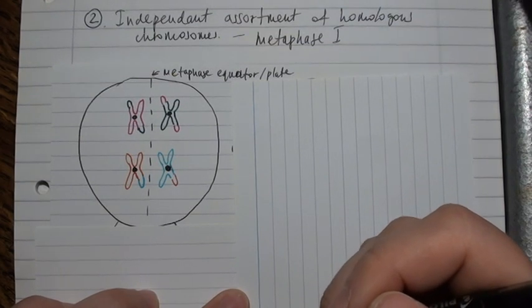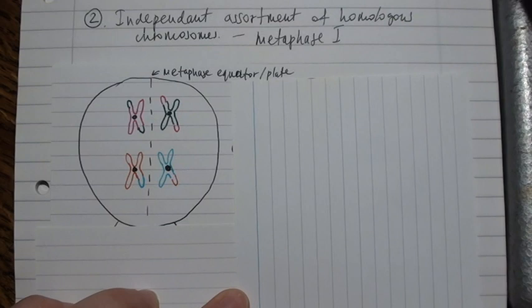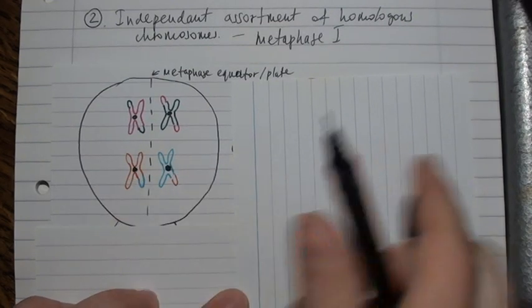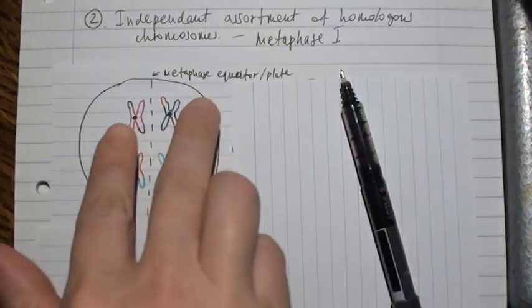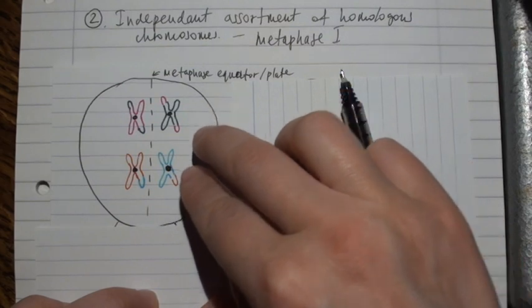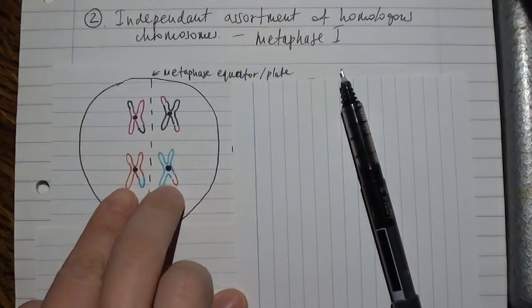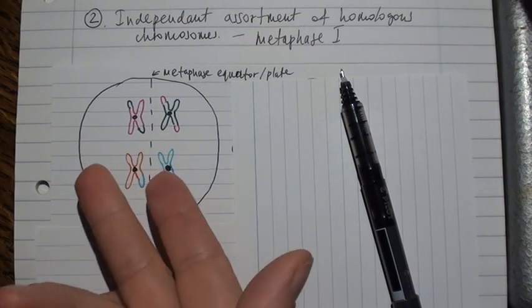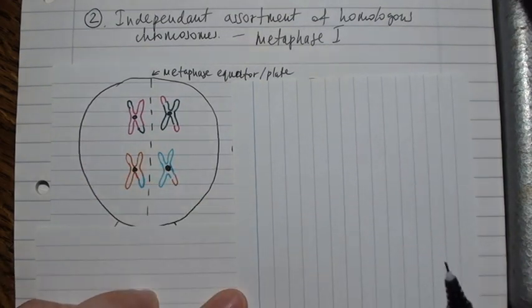Now, what could also happen is those chromosomes could swap places. They can't swap places like that because they were crossed over, so they're still together at this point. But what could happen is that they can align along that midline in a different orientation. So let me show you the second picture.